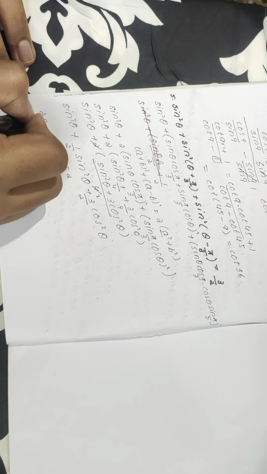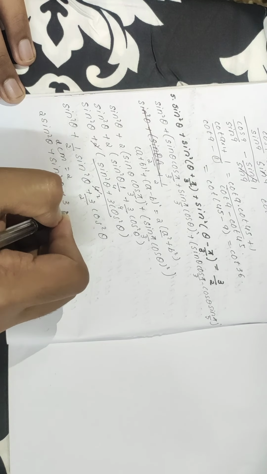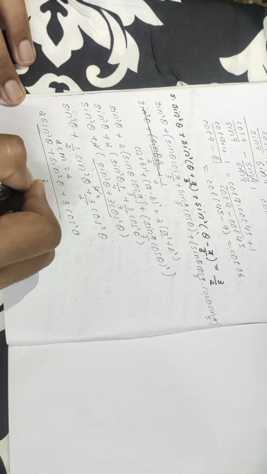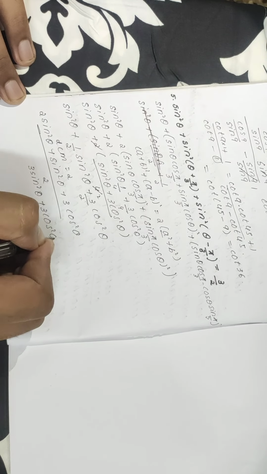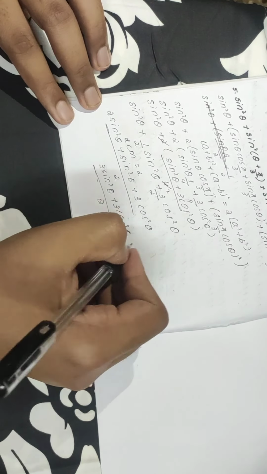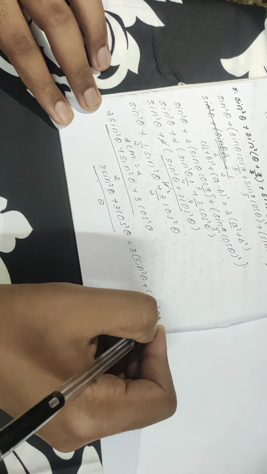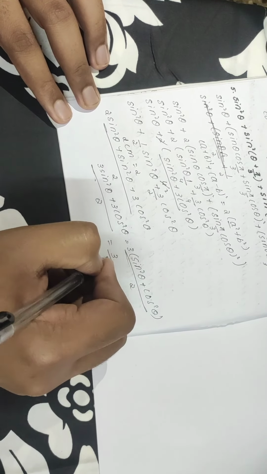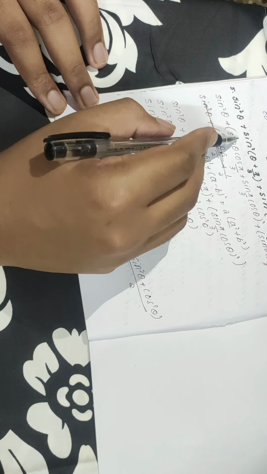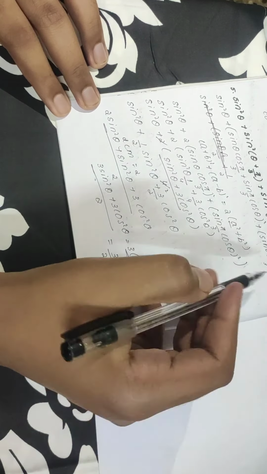So this is (2 sin square theta plus sin square theta plus 3 cos square theta) by 2. 2 sin square theta plus sin square theta is 3 sin square theta plus 3 cos square theta by 2. Take 3 common: 3 times (sin square theta plus cos square theta) by 2. The value of sin square theta plus cos square theta is 1. So 3 by 2. We have proved that sin square theta plus sin square (theta plus pi by 3) plus sin square (theta minus pi by 3) is 3 by 2.